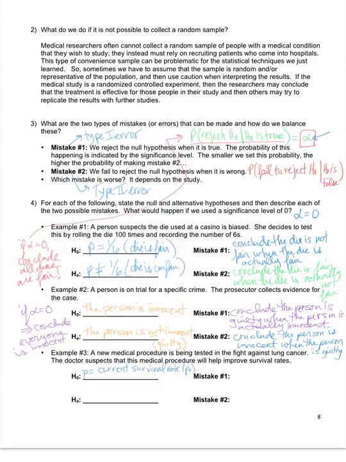In other words, the medical procedure doesn't improve survival rates. And then your alternative is that your proportion is actually going to be greater than the current survival rate. So this one specifies a direction. And that means that the medical procedure is improving your survival rate.